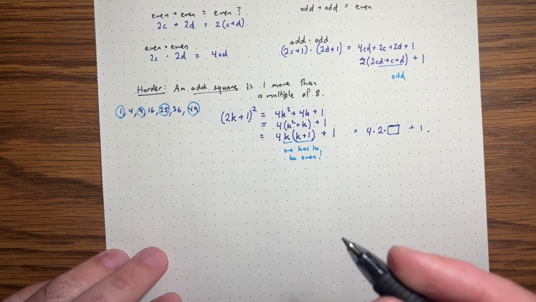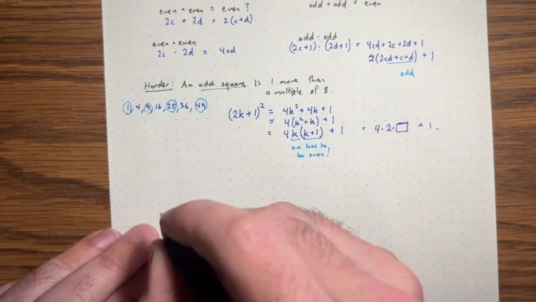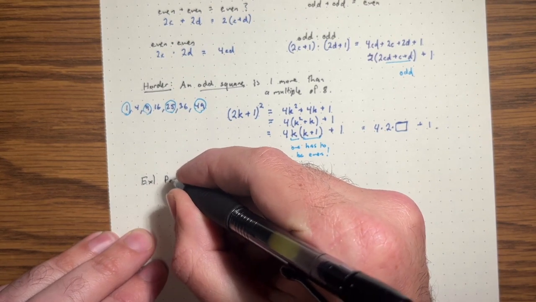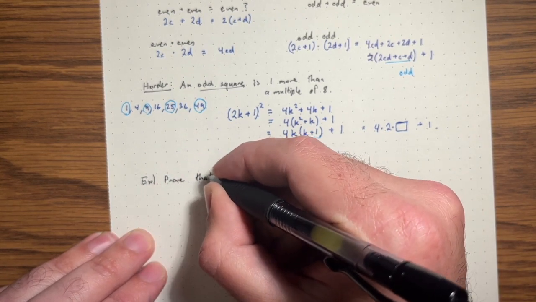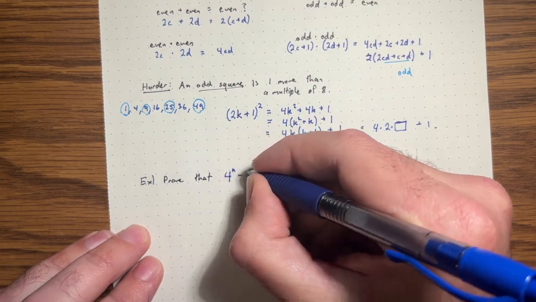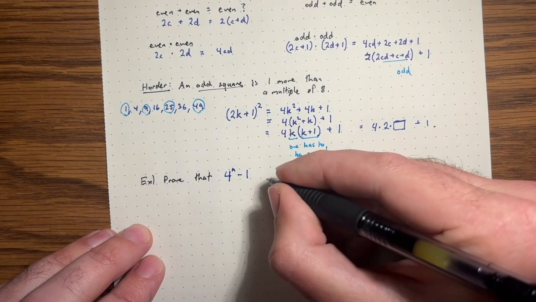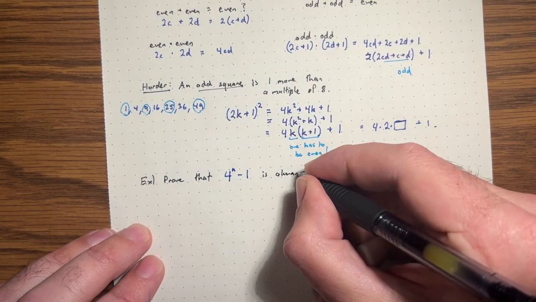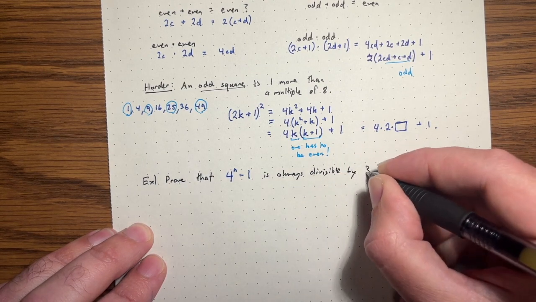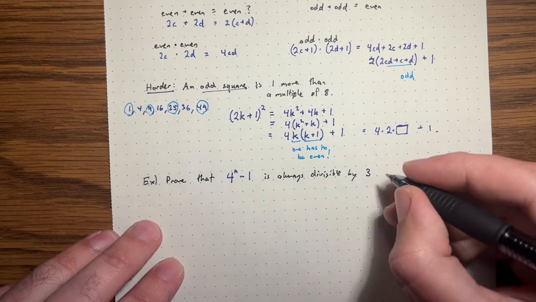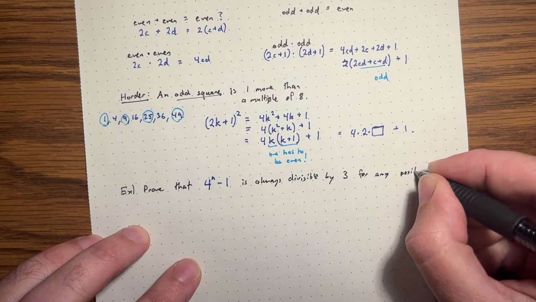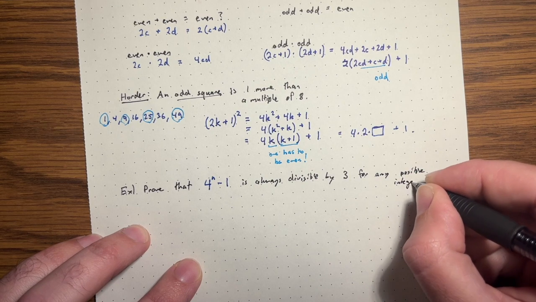Let's do another example like this. Here's another example. Let's prove that this expression, 4 to the power n minus 1, is always divisible by 3 for any positive integer n.